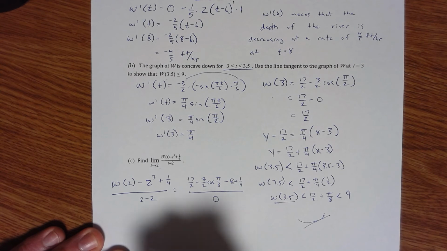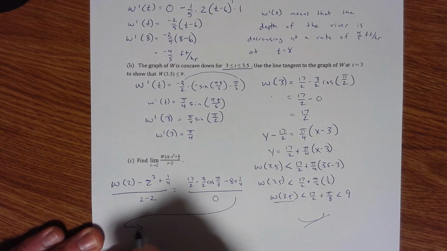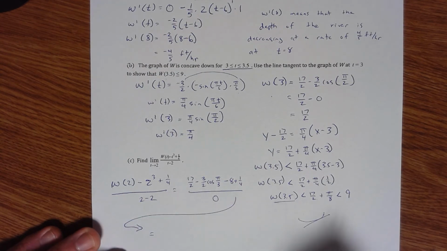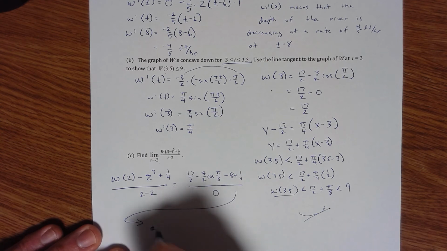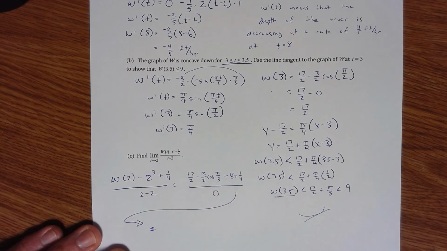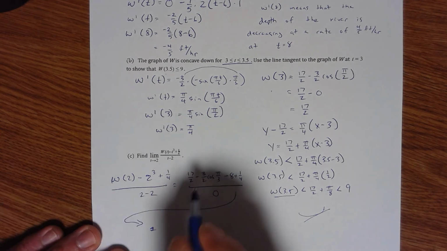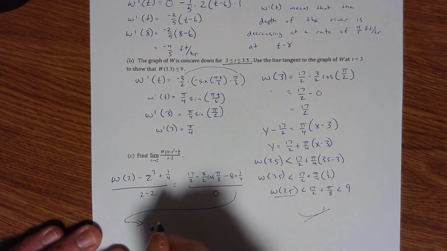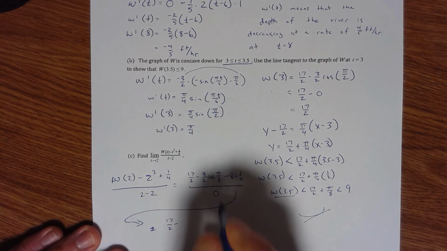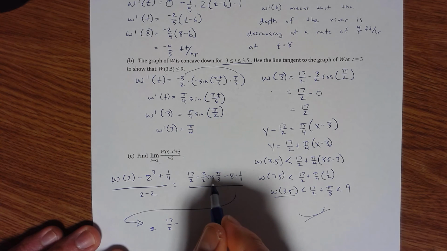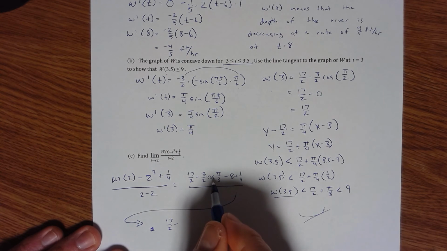2 minus 2 is 0. So let's go over here, put that equal sign there. And I believe that numerator gives us, let's see, we got 17 over 2, got the cosine of pi over 3, which is 1/2.